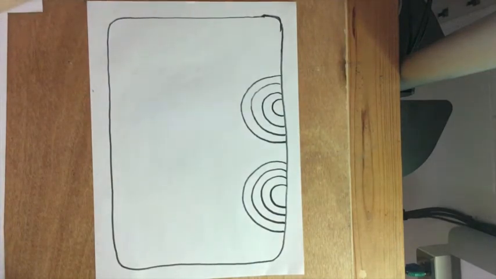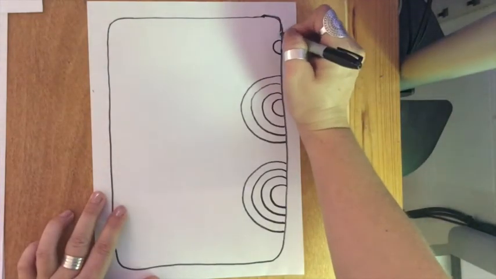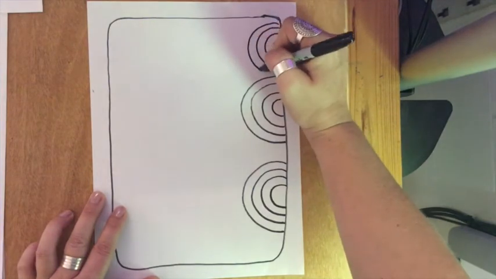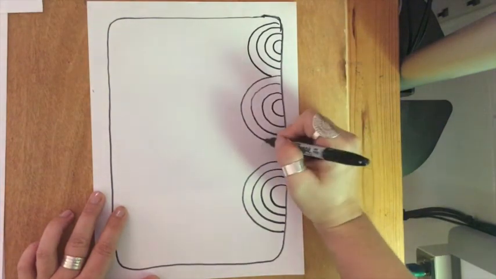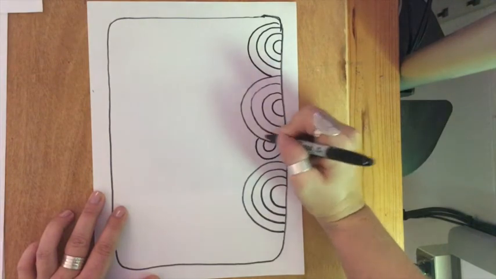I use 4 lines. Now repeat the same set of lines coming from the same side. Again, 4 lines, or however many lines you're using. Keep repeating this until the side of your paper is filled with arches. Now, create the same arched curved line coming out of the original curves. Fill in the space with the same curved lines.